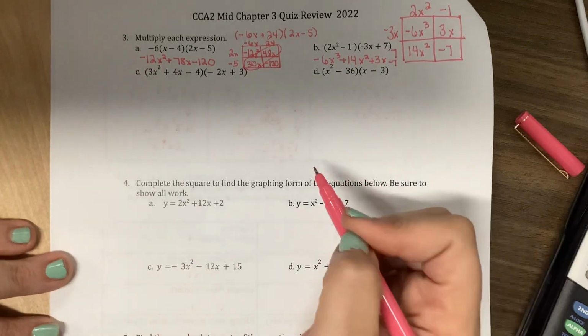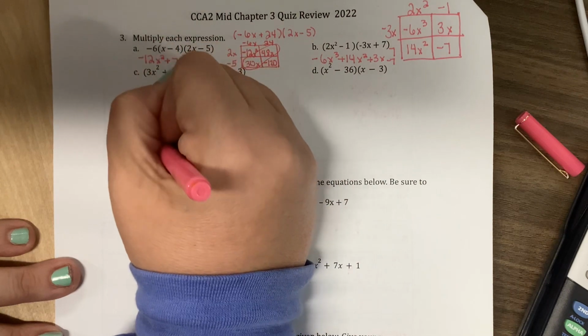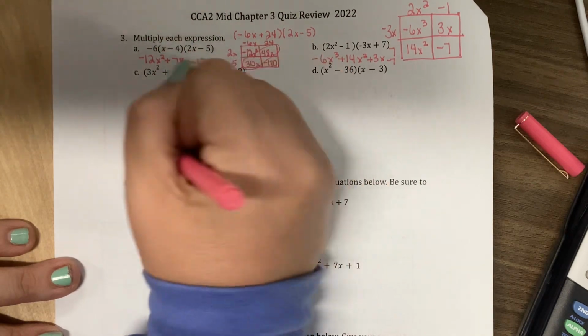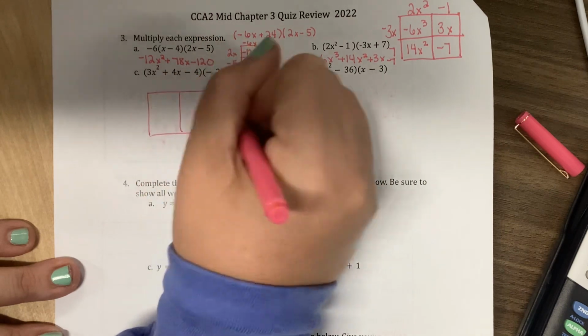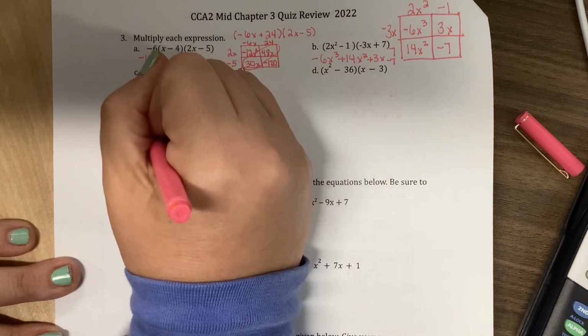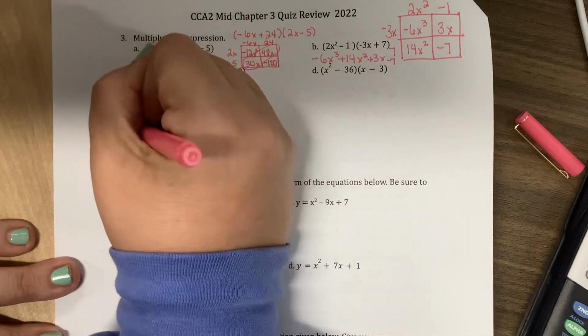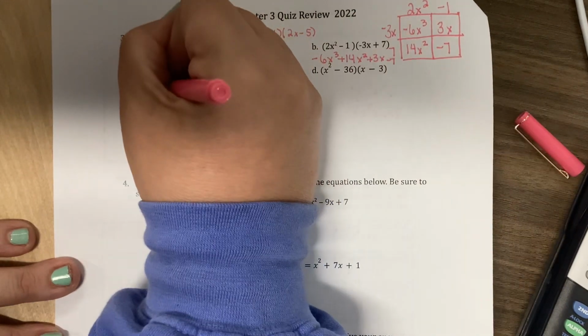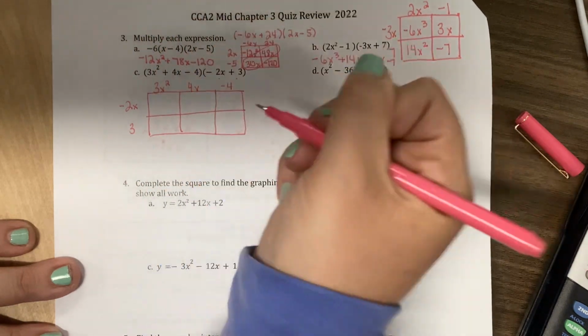All right, next one. So this is going to be a 2 by 3 box. 2 by 3, or I'm sorry, a rectangle. I should use the correct terminology. 2 by 3, and we have negative 2x plus 3, and 3x squared, 4x, and negative 4.